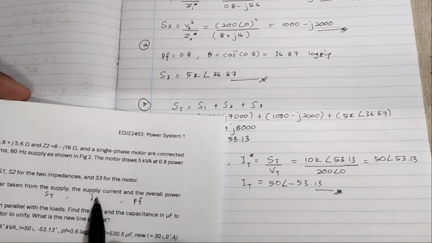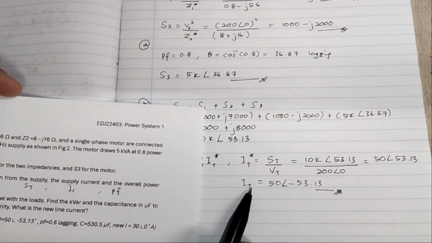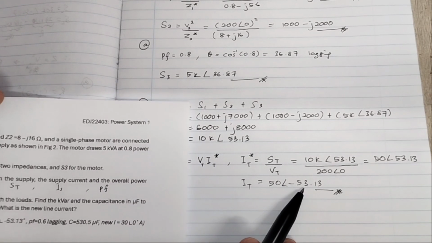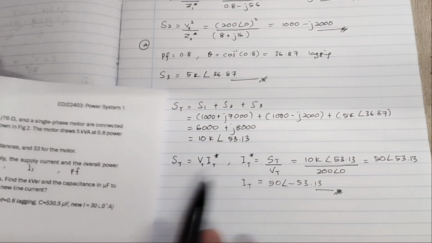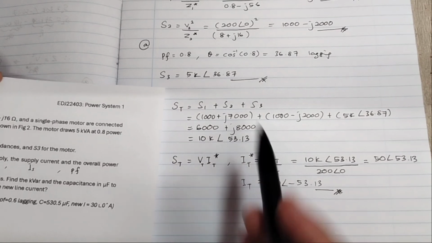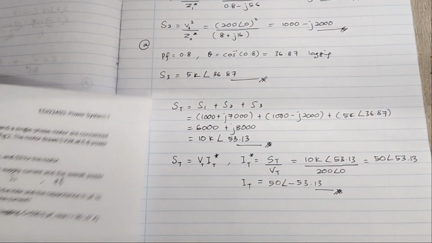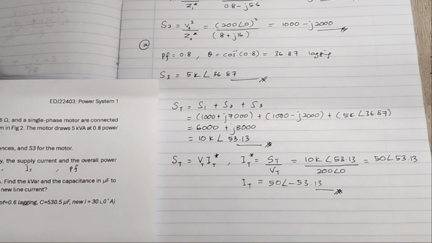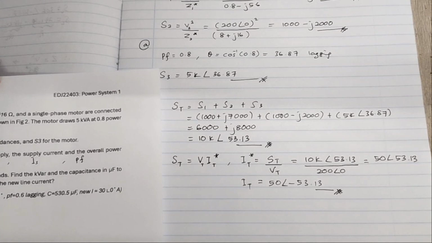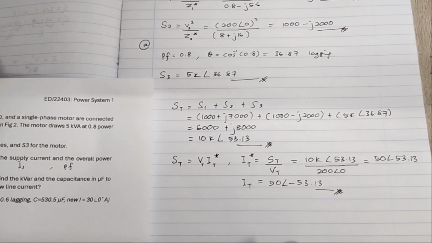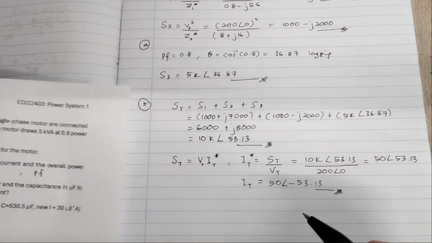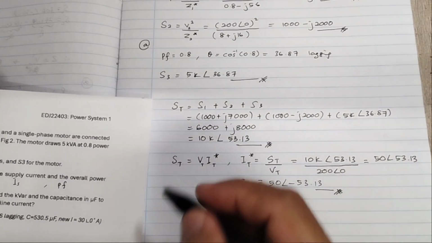The supply current, this one I total, or I supply. S total pun dah dapat from supply. Ataupun nak letak S supply pun boleh lah.